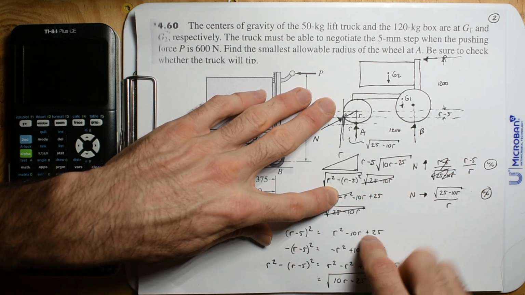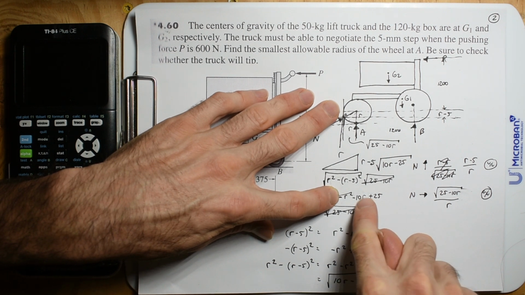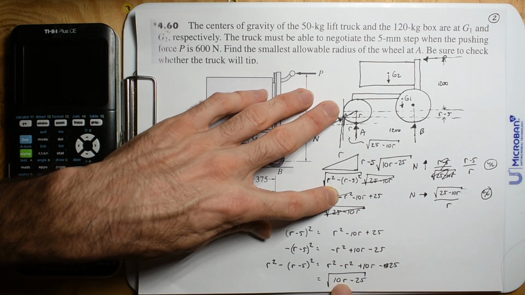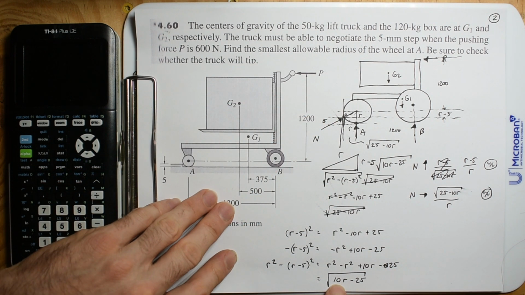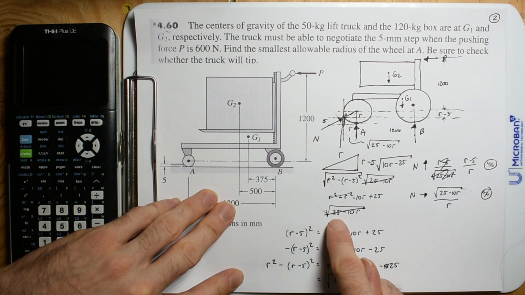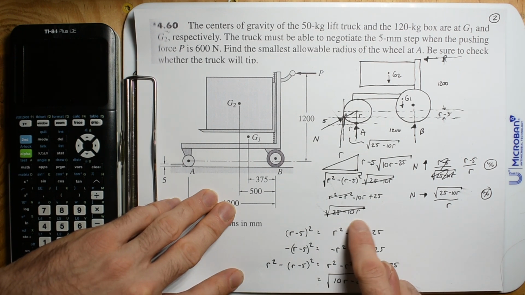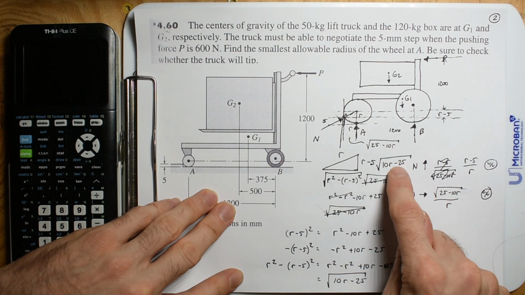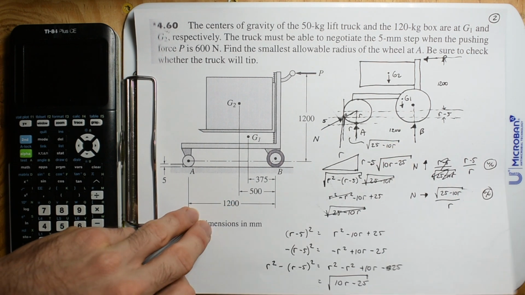So see how this is r squared minus r squared, but I gotta subtract this entire thing. So a couple pages I do have a typo. This should be plus 10r minus 25, yeah, so it should be plus 10r minus 25. Hey, I got it right there. I got it wrong there. So yeah, it's kind of interesting. Wrong there, and then I must have corrected it right there.